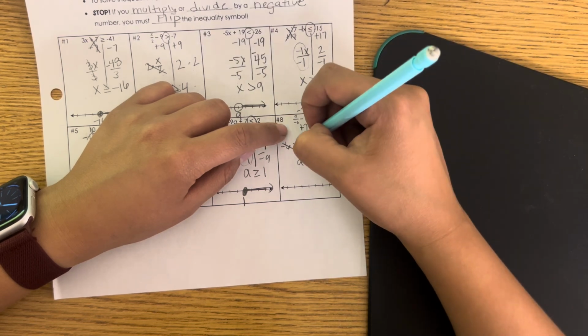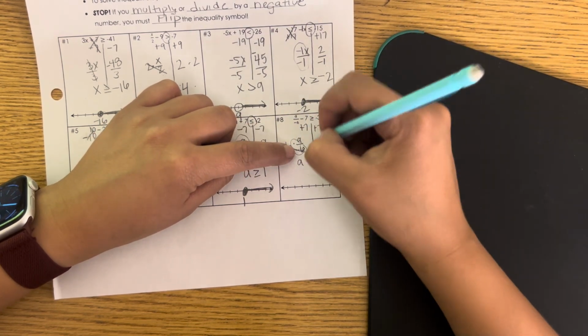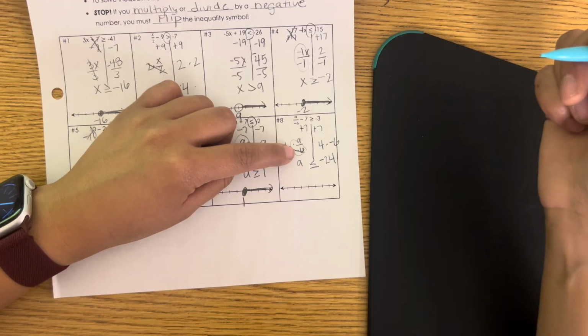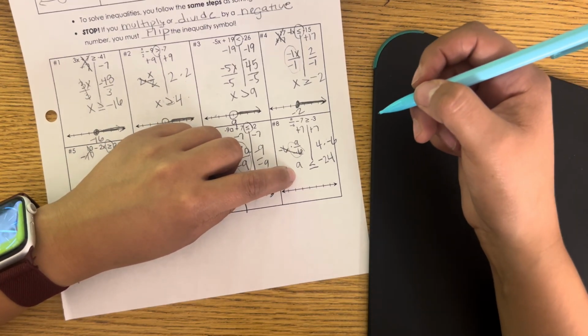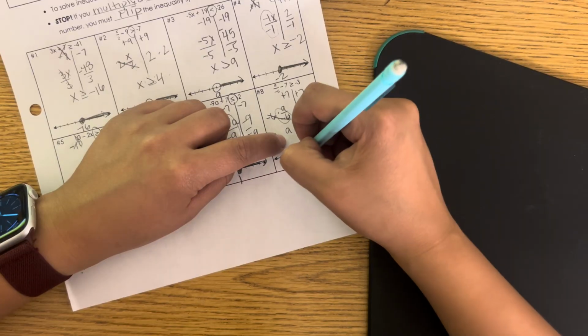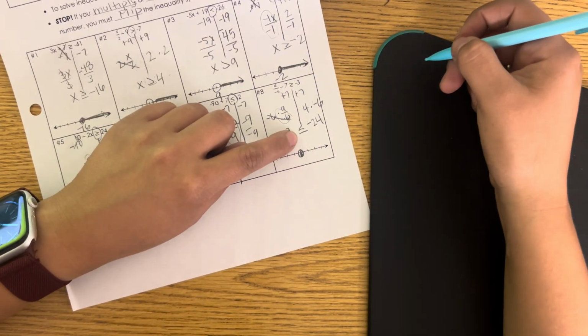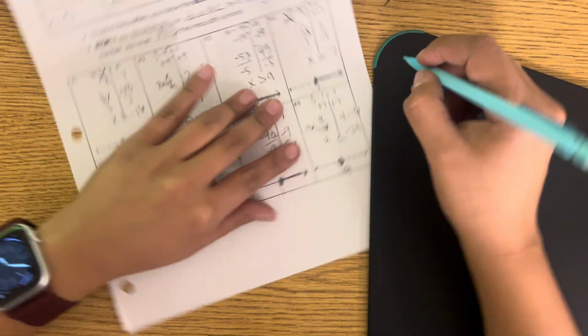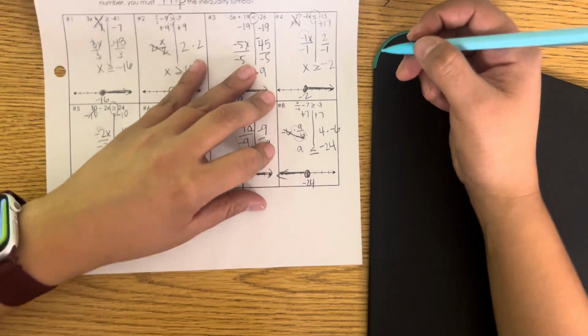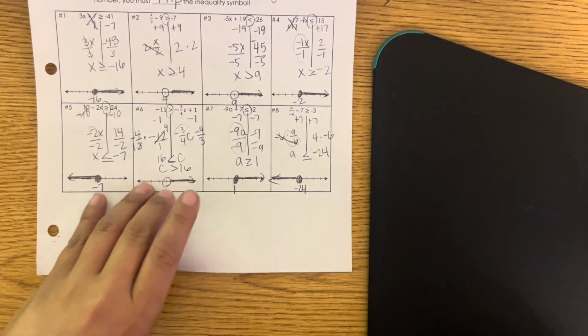Since the number next to the variable was negative, I do flip this. So it's less than or equal to. I do not have to pancake it because the variable is already on the left. It is a closed circle because of that equal to. And because I did flip it, it's pointed to the left now. So that's less than because those are numbers less than 24.